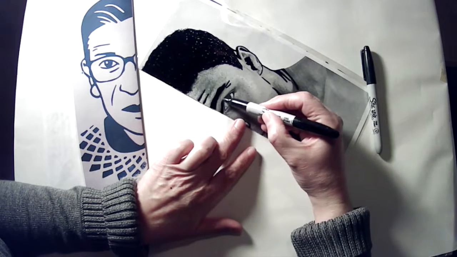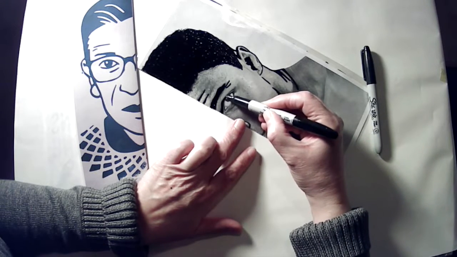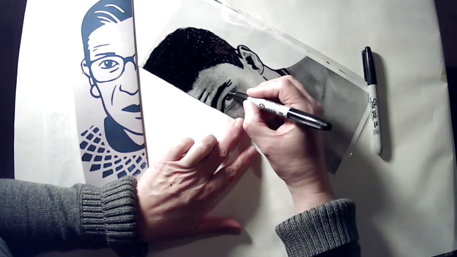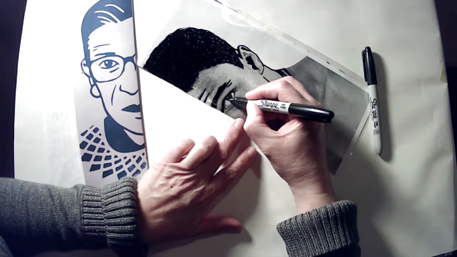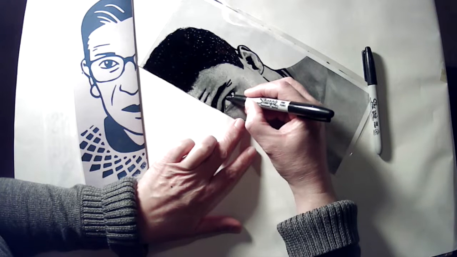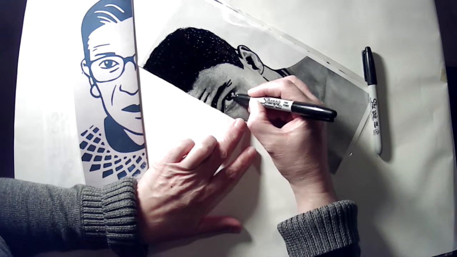Here's his eyebrow, or not brow. This is the top of his lid. Here's a little line for this other part of his lid. Of course, we want to get the iris. There's a reflection in his eye. Try to keep that reflection.